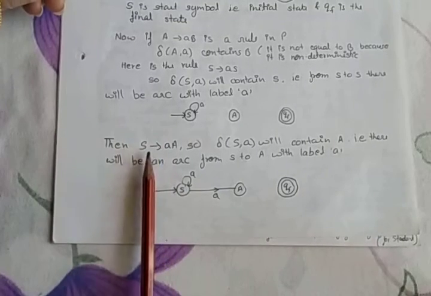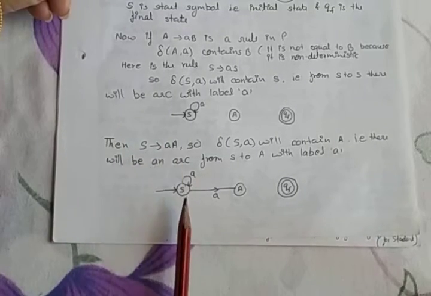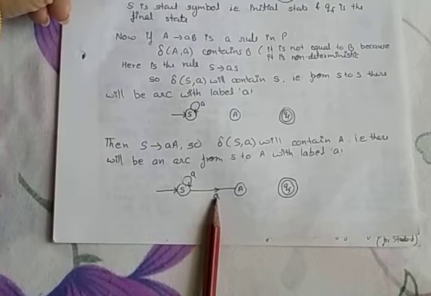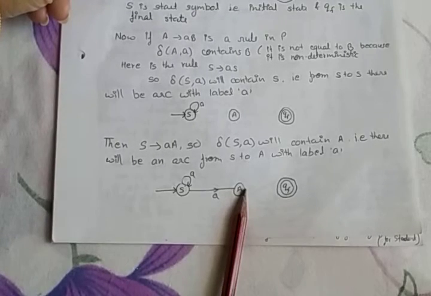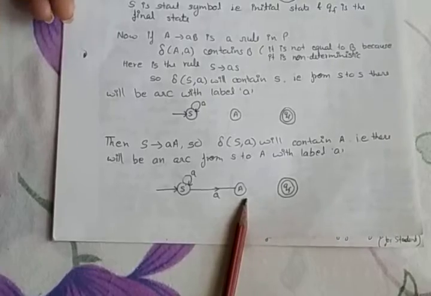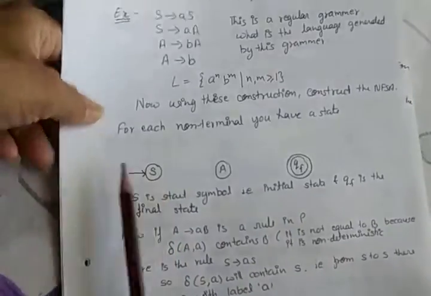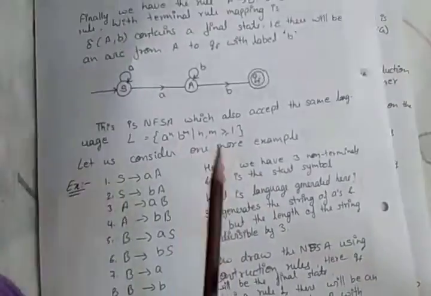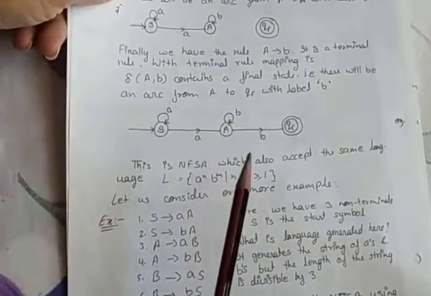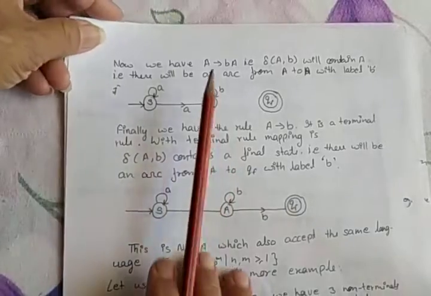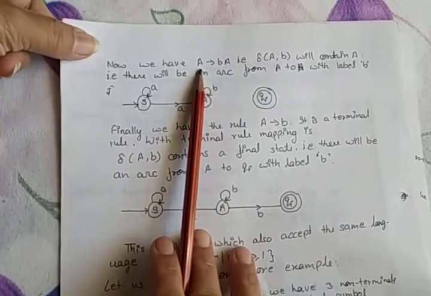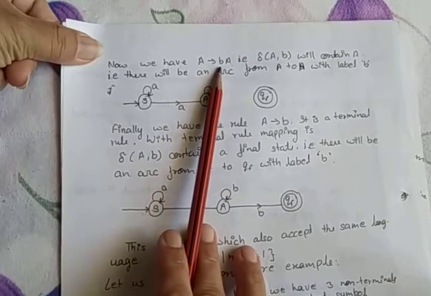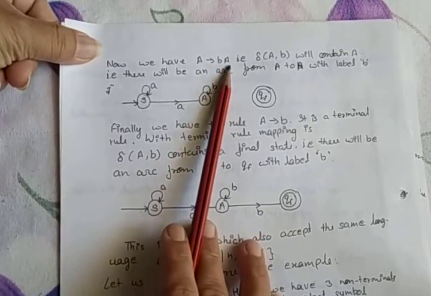This is for S tends to aA. The transition will be: at S, we read small a and move to state A. Fine. For the next rule, A tends to bA, means at state A we read symbol b and remain on the same state.